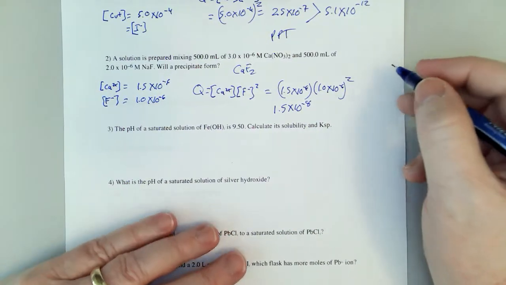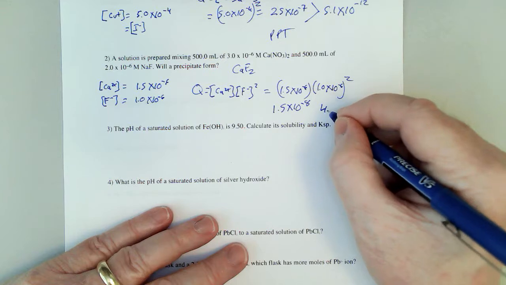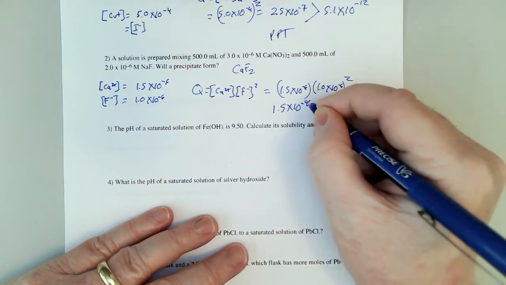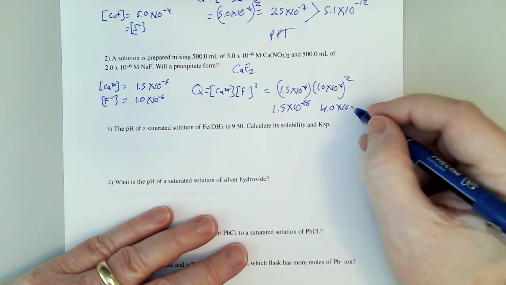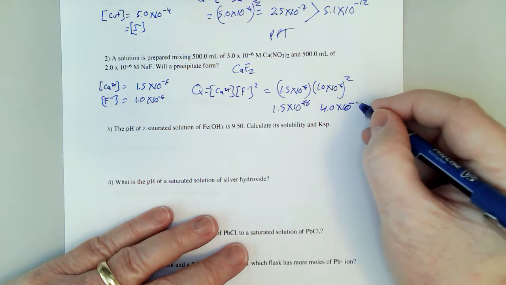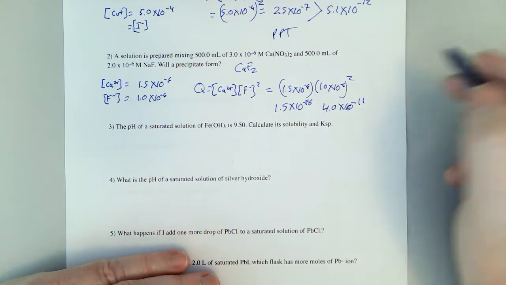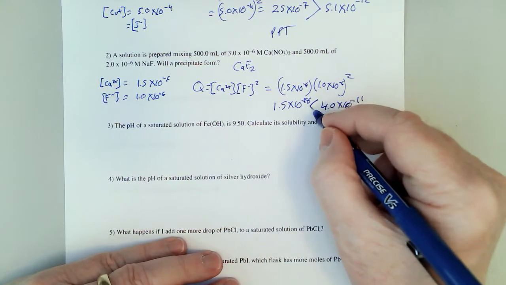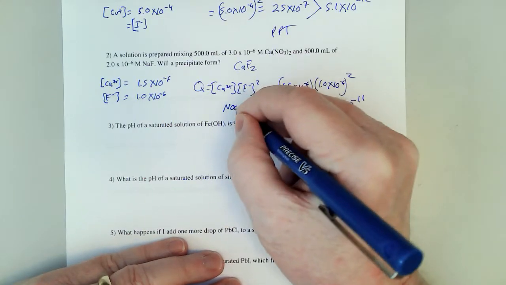Okay. Now I look up the Ksp. That's negative 18th, sorry. 4.0 times 10 to the negative 11th is the Ksp. Oh, infinitely smaller, so no precipitate.